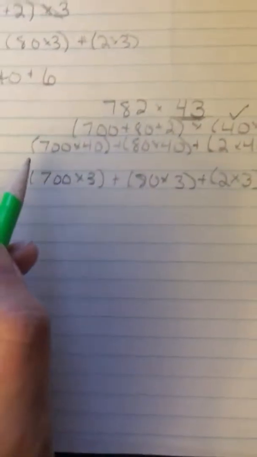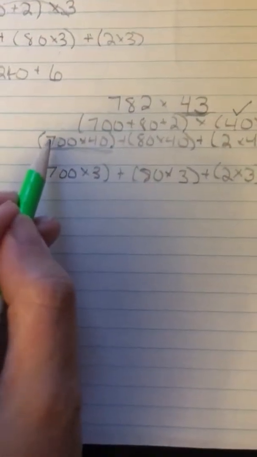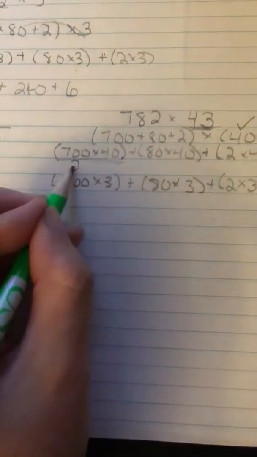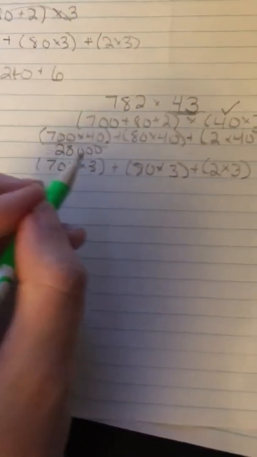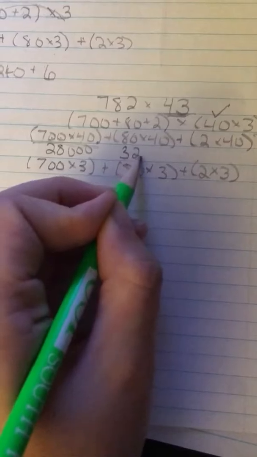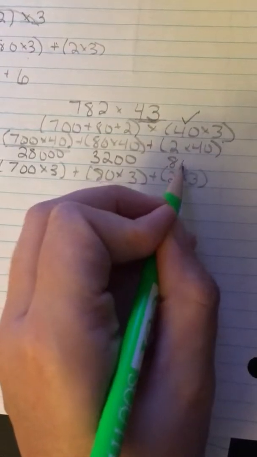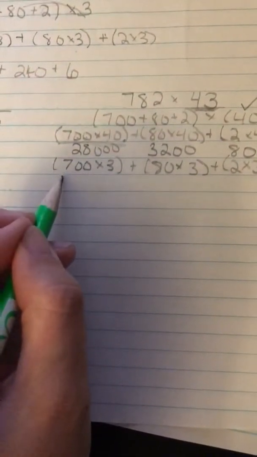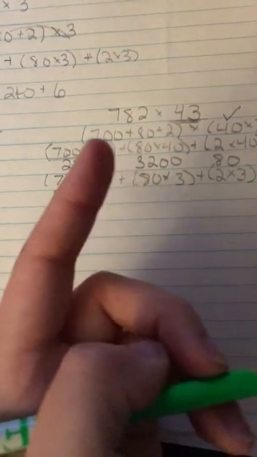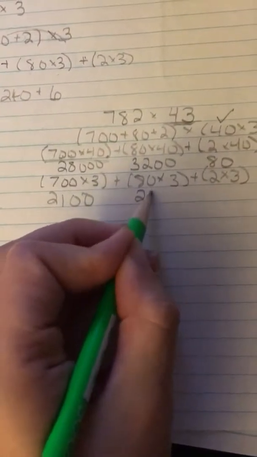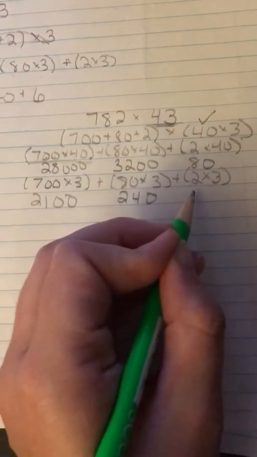Okay, now I solve each one inside the parentheses, one at a time. 7 times 4, again, 7, 14, 21, 28. I count my zeros. 1, 2, 3. 1, 2, 3. 8 times 4, 32. 1, 2. 4 times 2 is 8, 1. 7 times 3 is 21, 1, 2. 8 times 3, 8, 16, 24. 1 and 6. Now I have to add all these up.